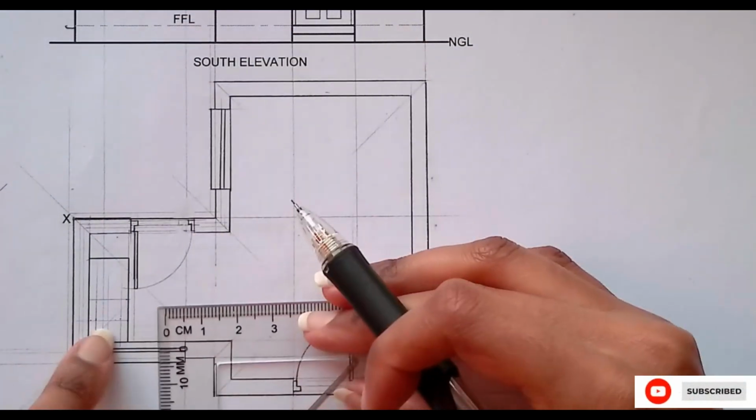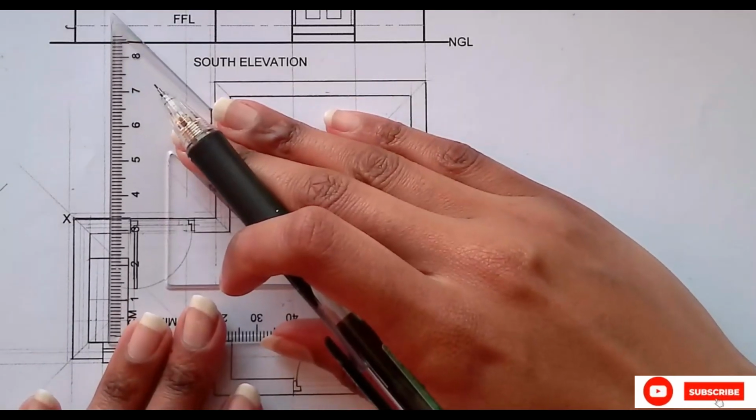Then we need to use this measure 4.5 on each side because of the 9.